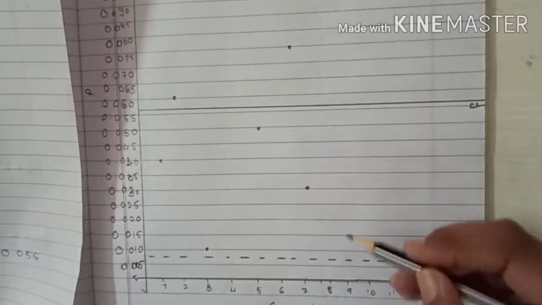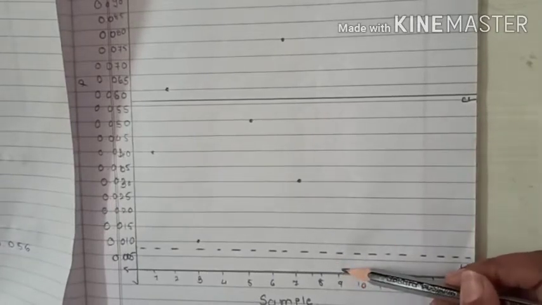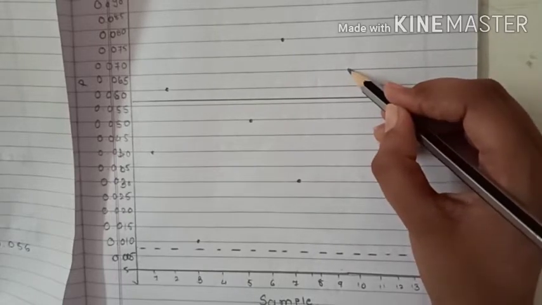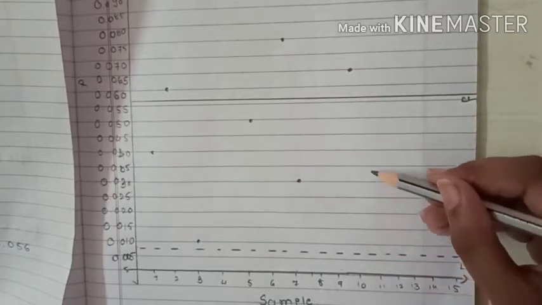For the seventh, 0.030. For the eighth, 0.01. Over here. Now at the ninth, 0.65. Then 10th, 45.